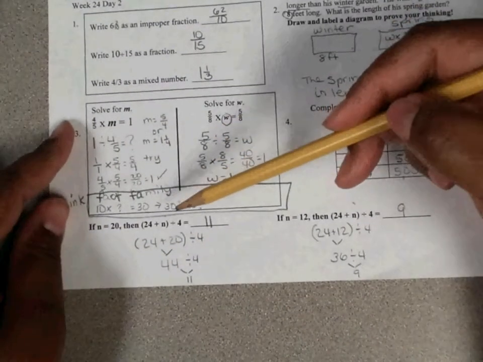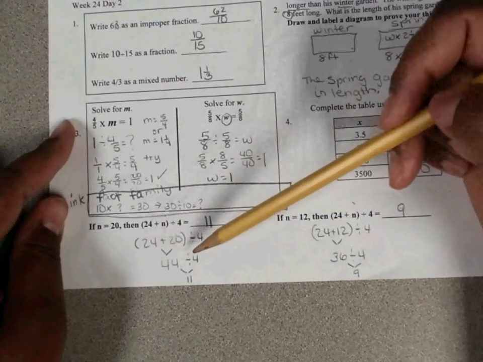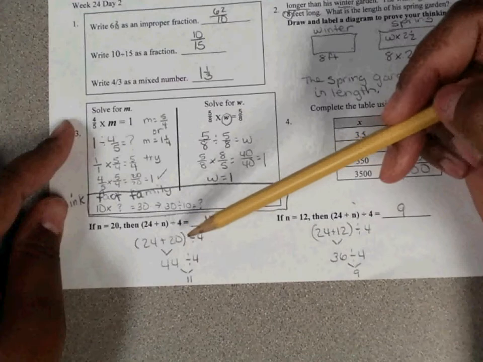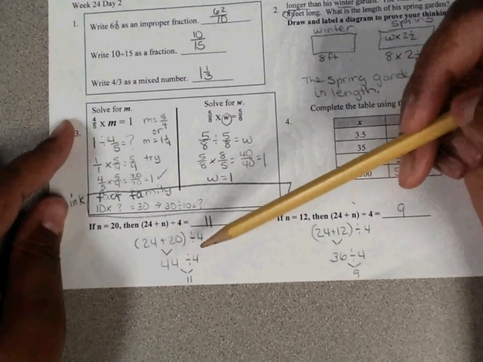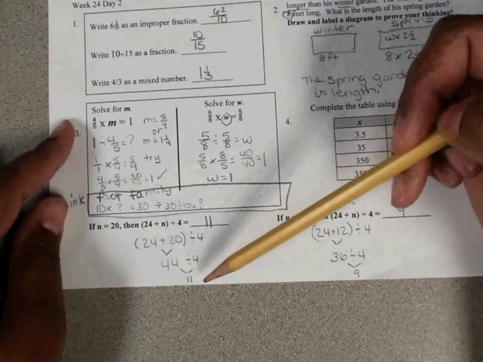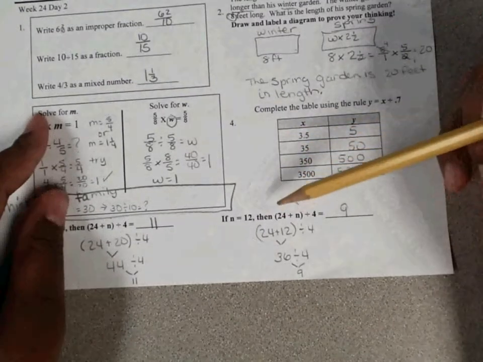If n equals 20, then 24 plus n divided by 4 equals what? So what do I use? Order of operations. 24 plus 20 would be solved first because it's in parentheses. That gives me 44. Now I can work on what's outside. 44 divided by 4 gives me 11, so my answer is 11.